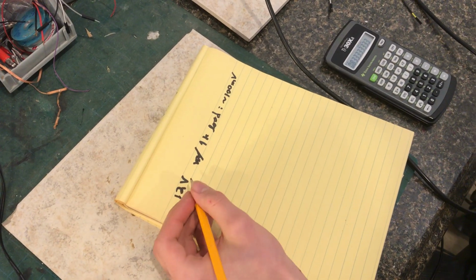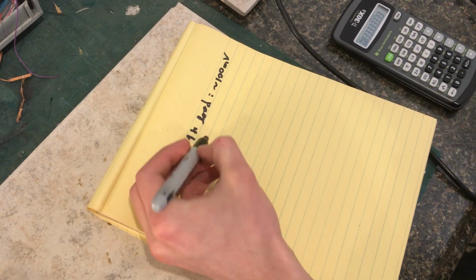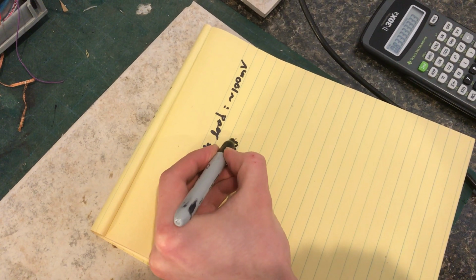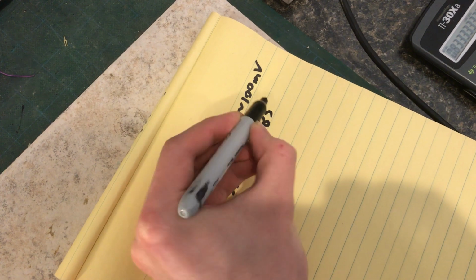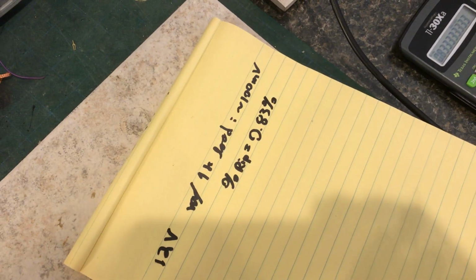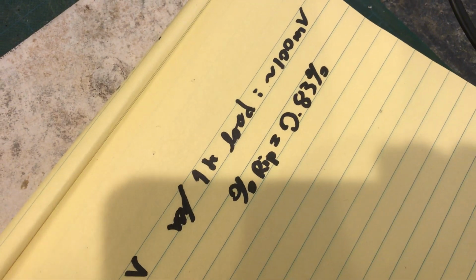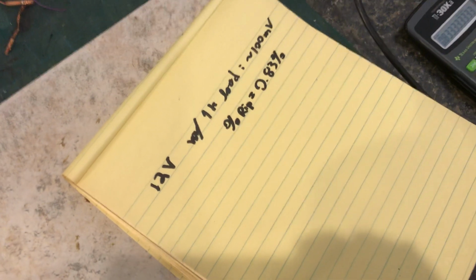That's pretty all right. So percent ripple is equal to 0.83%, less than 1%. By my standards, that's very usable.